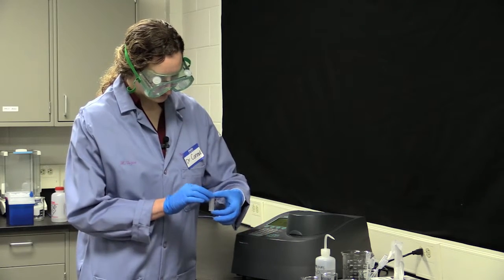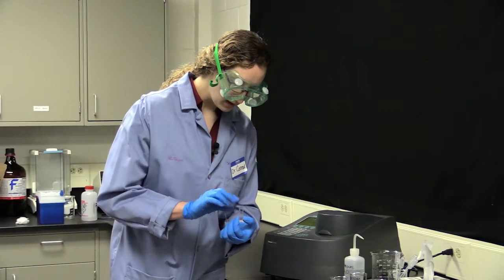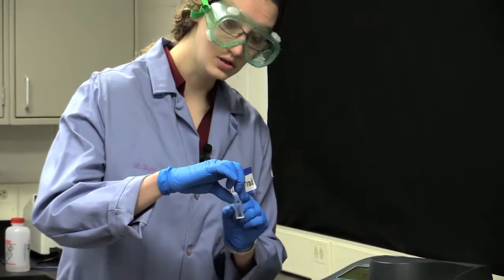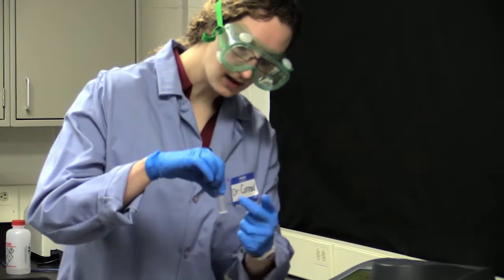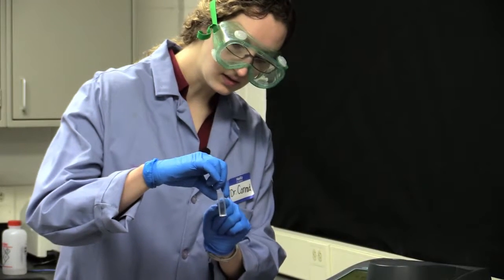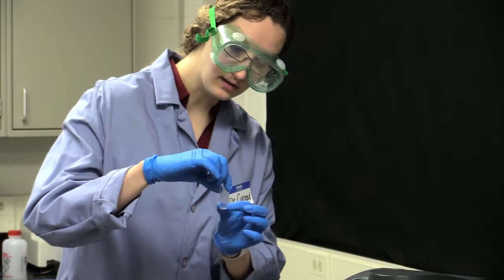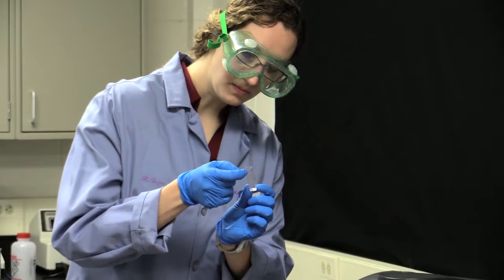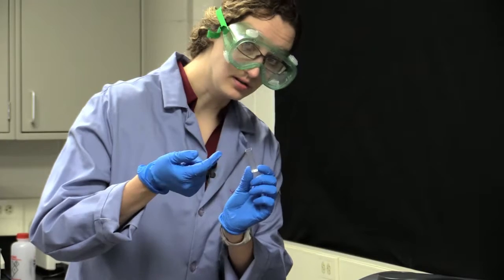These are cuvettes, and a couple of things you'll want to be aware of: remember, we talked about light being transmitted through your solution. The light has to pass through the cuvette, and there is a shaded side and also a clear side. You want to make sure the light passes through the clear side of your cuvette. There is also a little arrow on the top that indicates where the light is going to be passing through on the clear side.